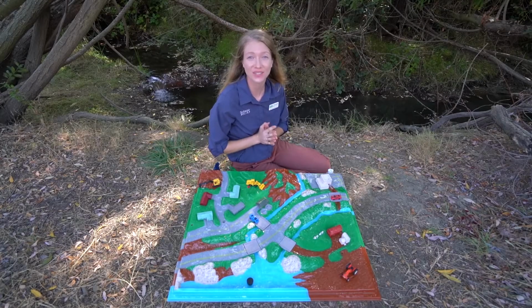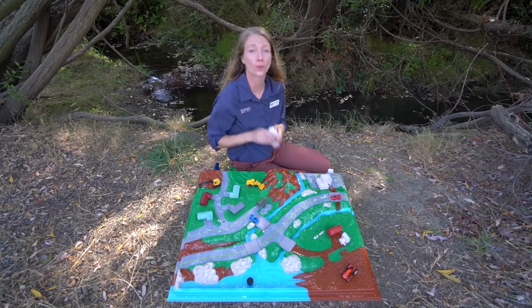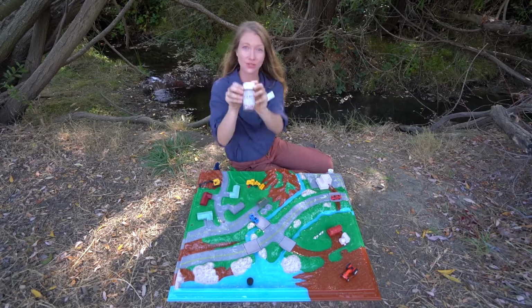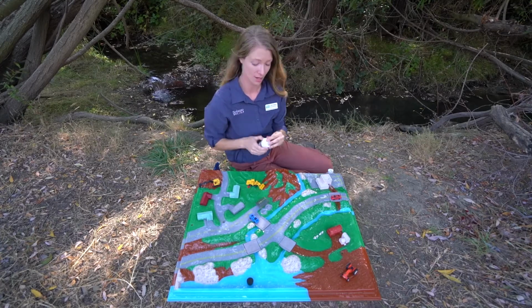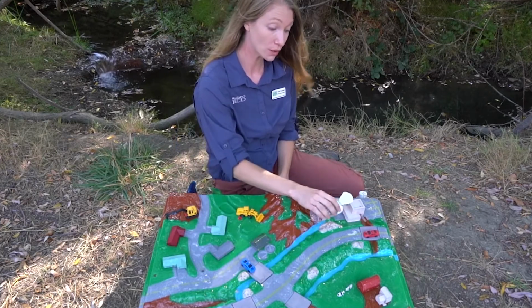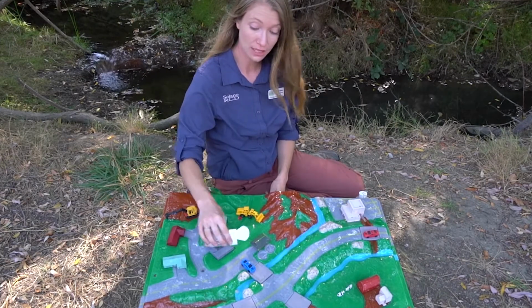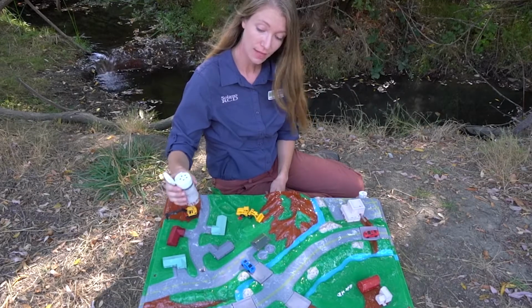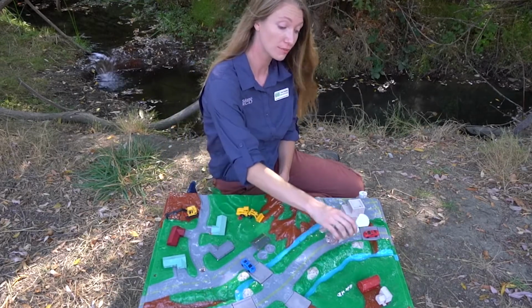Today we are going to add rainbow sprinkles to represent litter or trash. I often see litter around my school, around the streets of my neighborhood, and I notice it along the streets as well.